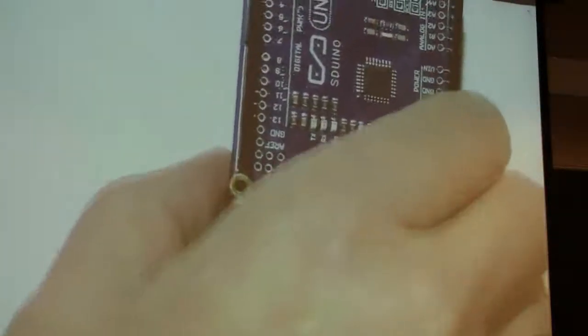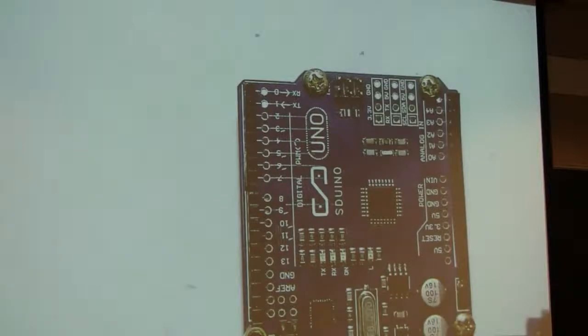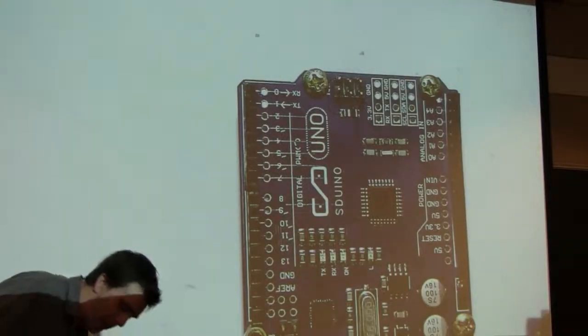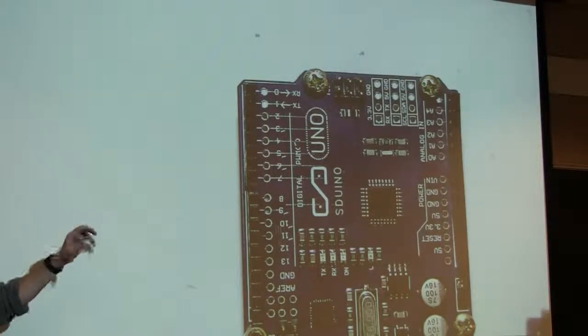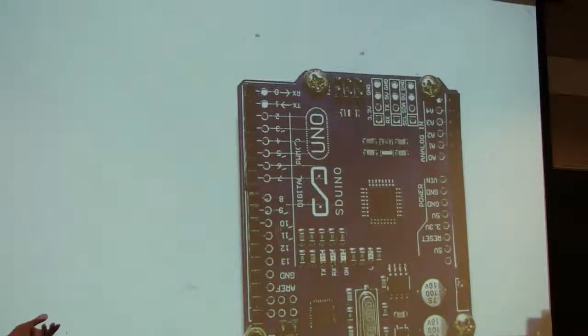There's several different interfaces. I said that was the ICSP, and it uses a SPI-like bus to talk to the chip to upload new code. It also has a debugging interface called debugWIRE that's a proprietary thing.